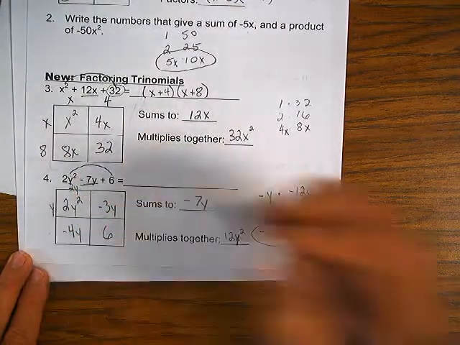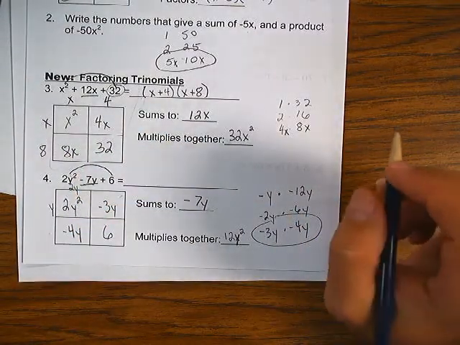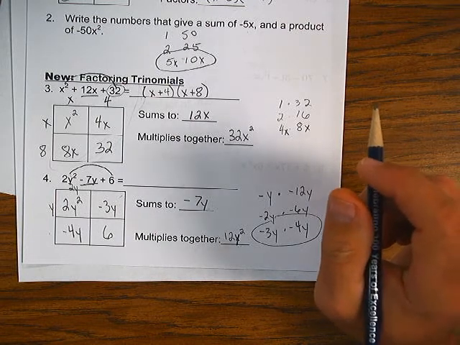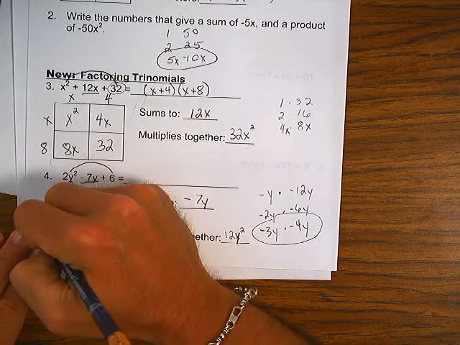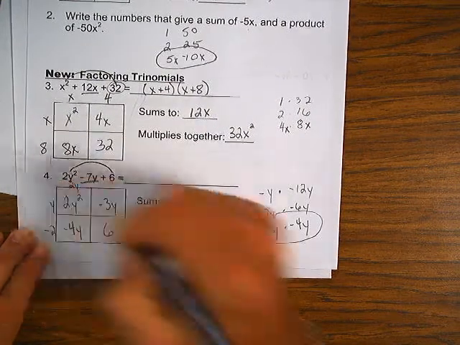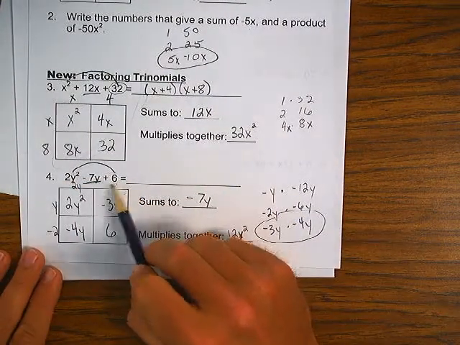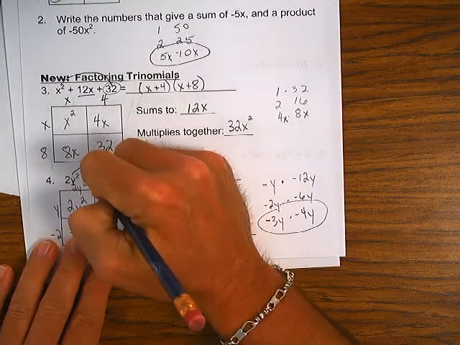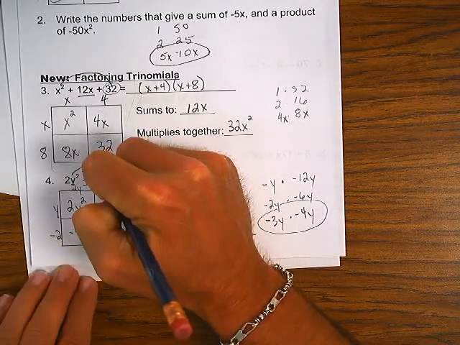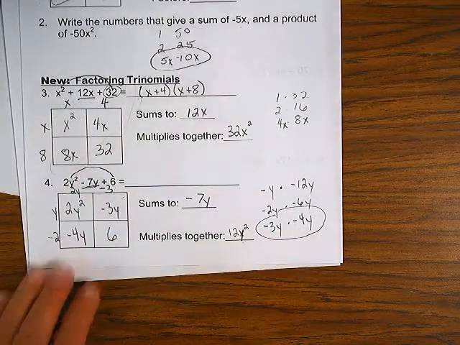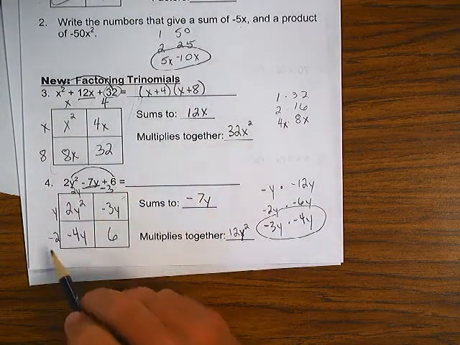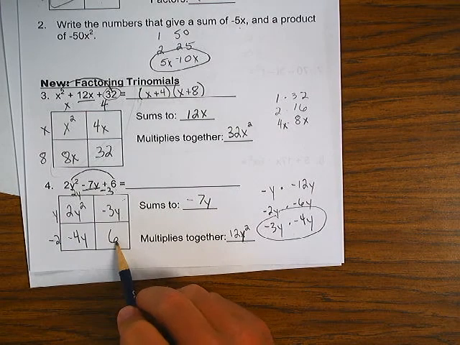2y times what is negative 4y? Very good. Negative 2. Okay, now we go over here. What times y is negative 3y? Negative 3. Very good. Is negative 3 times negative 2 positive 6? Yes. So we factored it right.